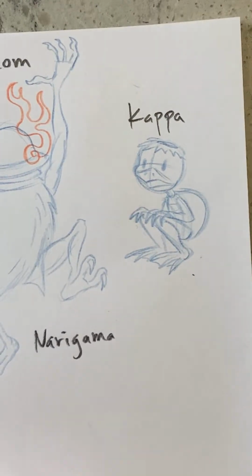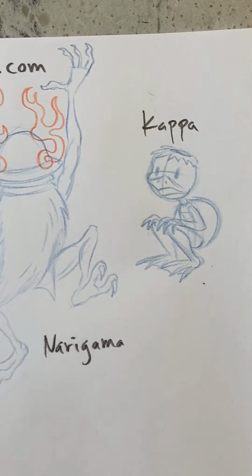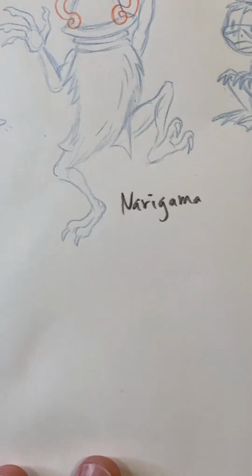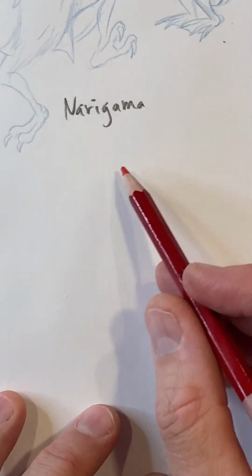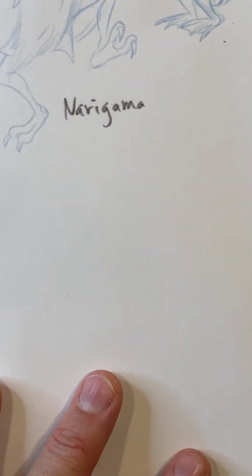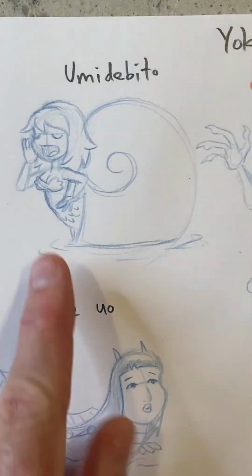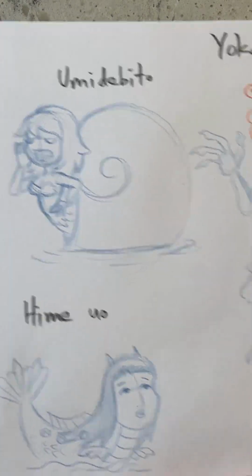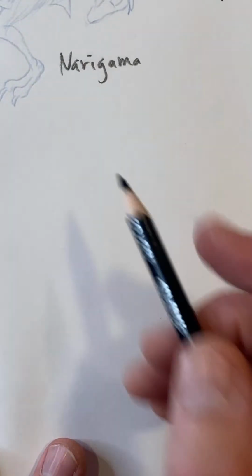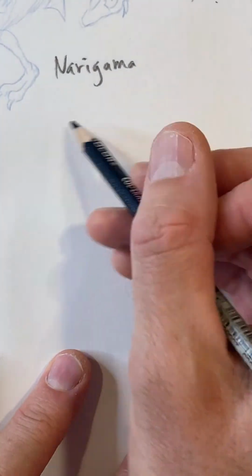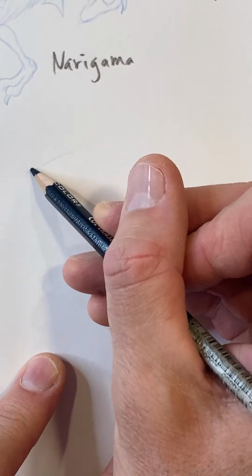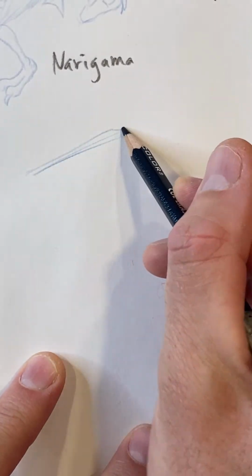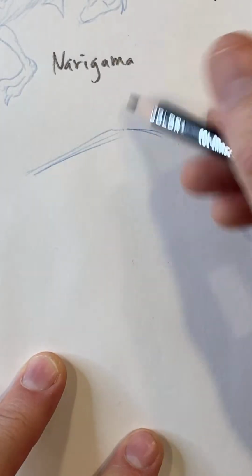All right, let's move on now to another yokai. This one is actually in the Chubbicorn story. So this one is called a Nurikabe, but I drew him in my style, similar to the Umidebito. This is how he'll appear in the comic later on. I'm going to have this Nurikabe. His name is Wally because he's basically a living wall. So we're going to start with kind of an eraser shape.